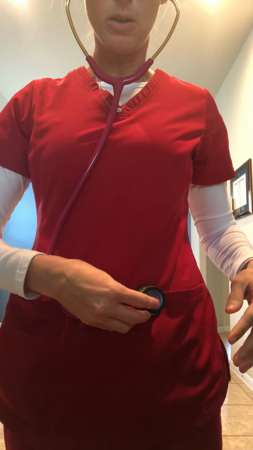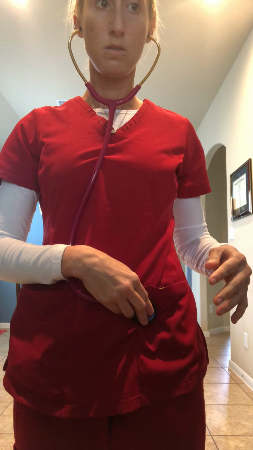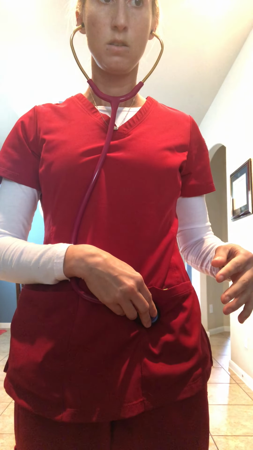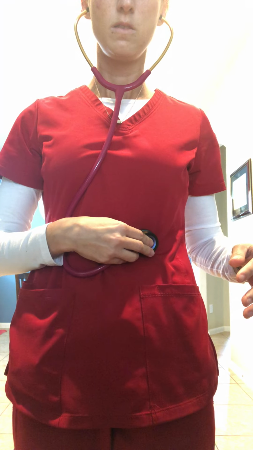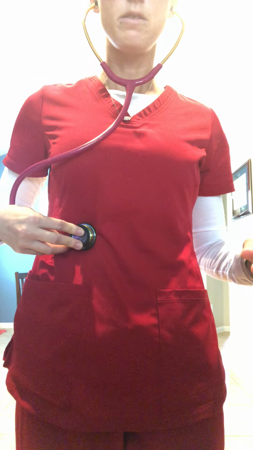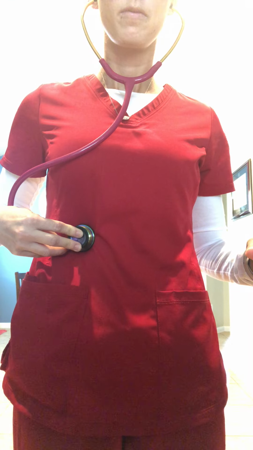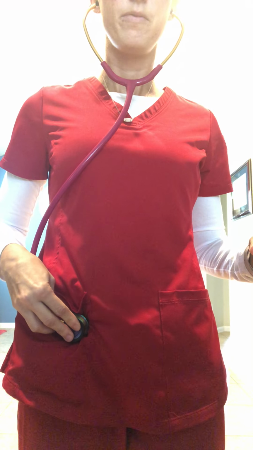We're going to do right lower quadrant first, left upper quadrant, upper right quadrant, and the lower right quadrant.